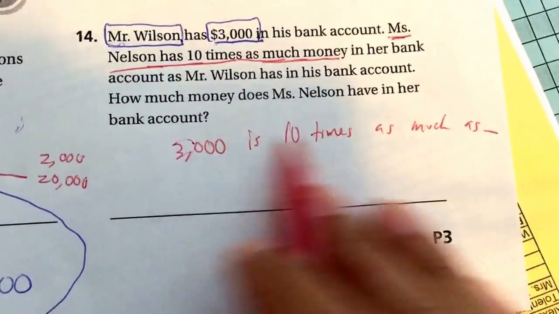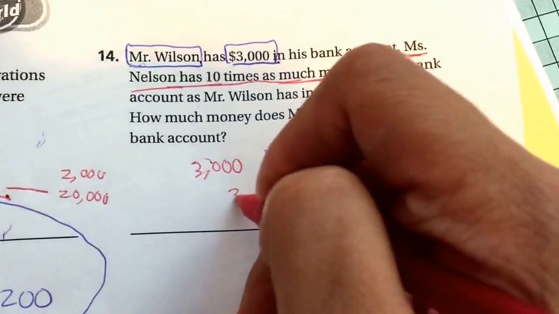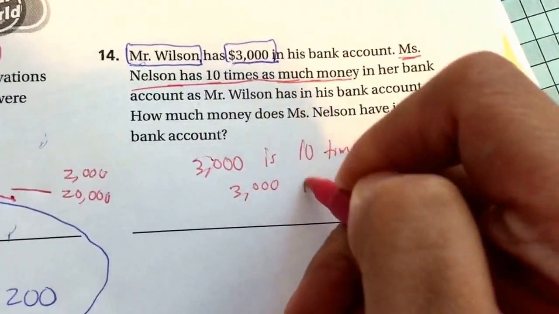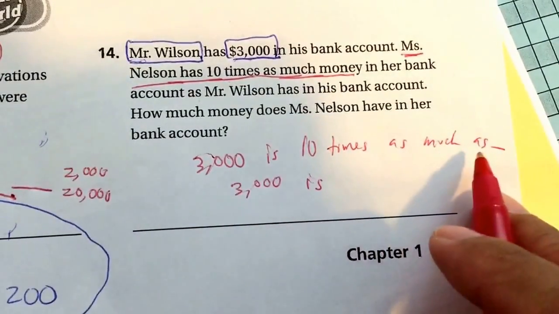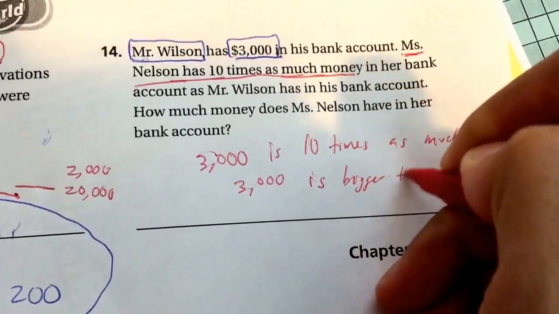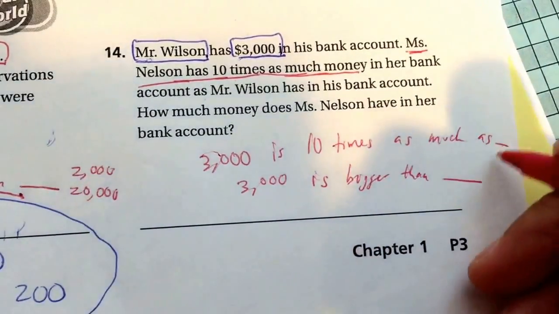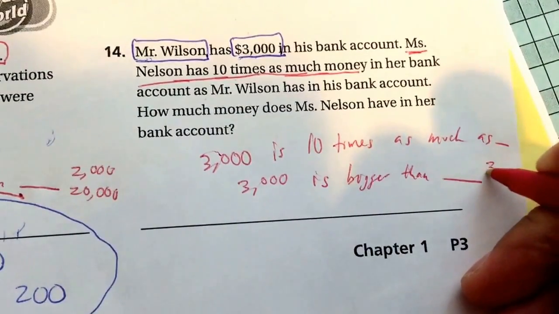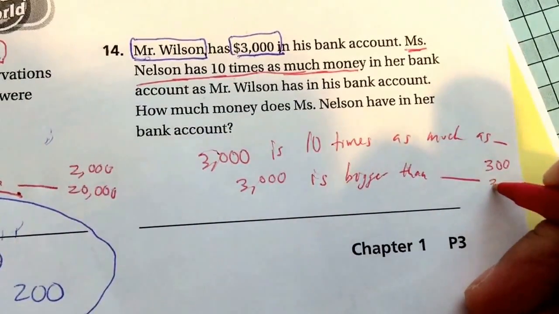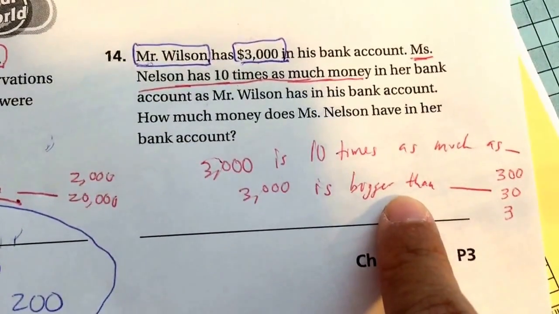Now, if this is the sentence, then what we're saying is 3,000 is 10 times as much as means bigger than. Is bigger than. And what are the possible answers? 3,000 is bigger than what number? It's bigger than 300. It's bigger than 30. It's bigger than 3. It is not bigger than 30,000.